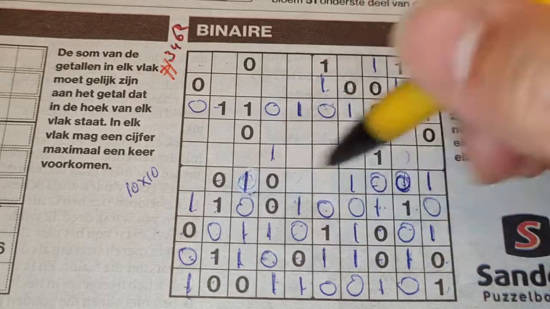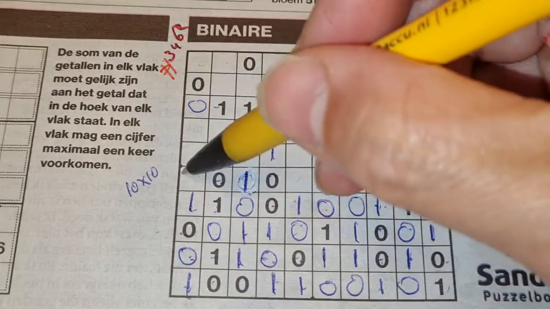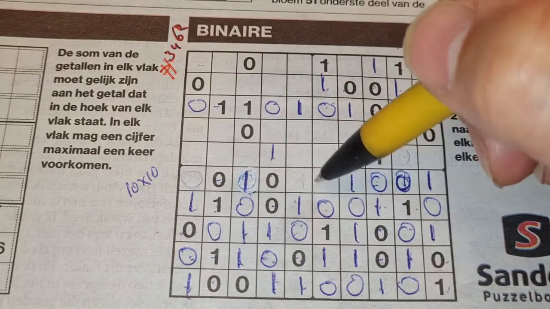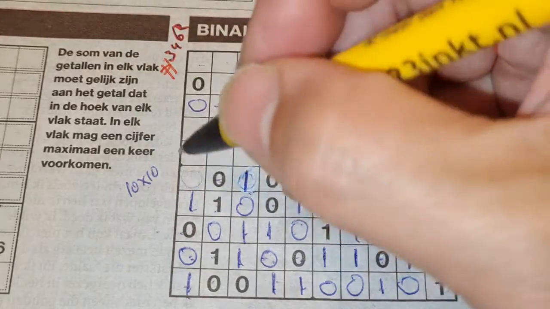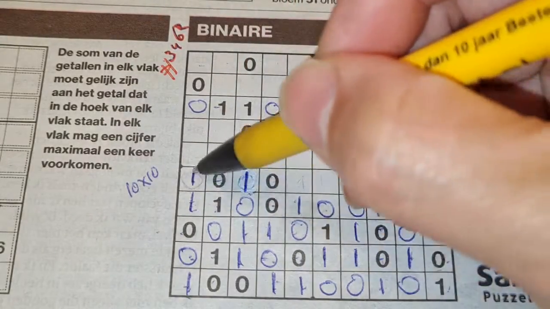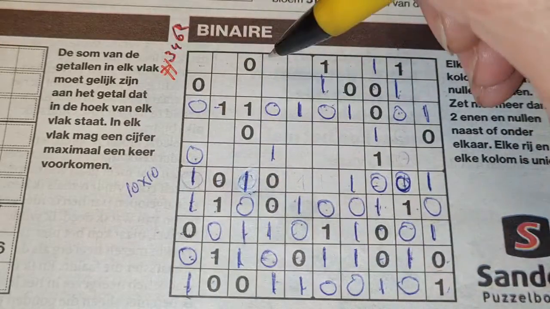4 O's we have here in this row. If I place number 5 here, then we have 3 ones in a row in this row. Not allowed by one of the rules, so this cannot be an O. This should be a 1. Double 1, here no, there no.